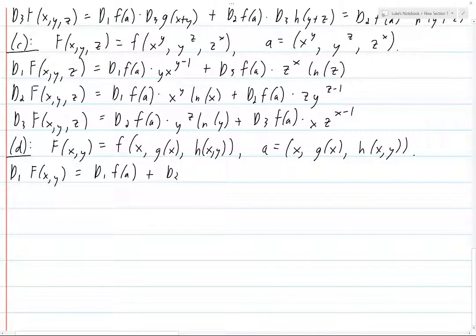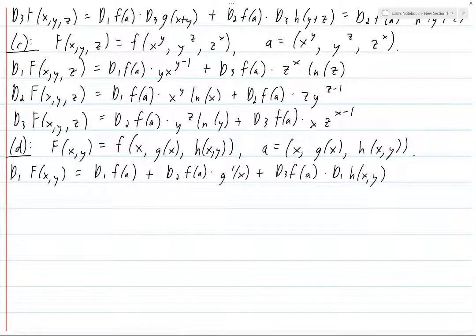Plus d2 f of a times the derivative with respect to x of g of x, so that's just g prime of x, plus d3 f of a times d1 of h of x comma y. And that's really all we can write here, because h is a function of both x and y, so we don't have information about what this derivative looks like. All we can do is leave it at d1 of h of x comma y.